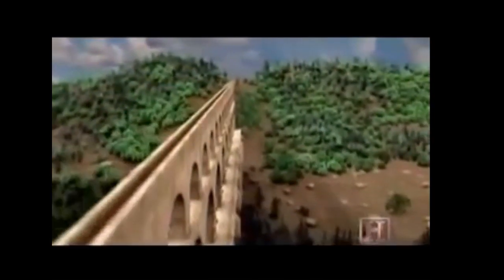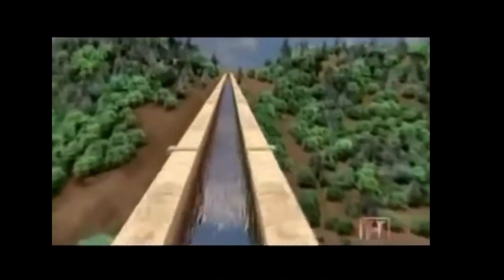A 6-mile column of arches carried the Aqua Claudia across the valleys on its way to Rome. The aqueducts would have had a covered roof, but of course if you could take the roof off, you could see the water like an open river coming down towards the city.